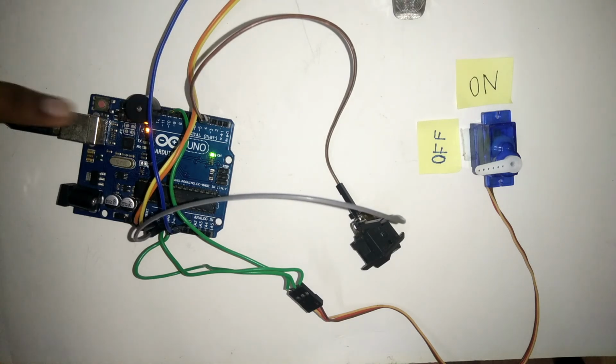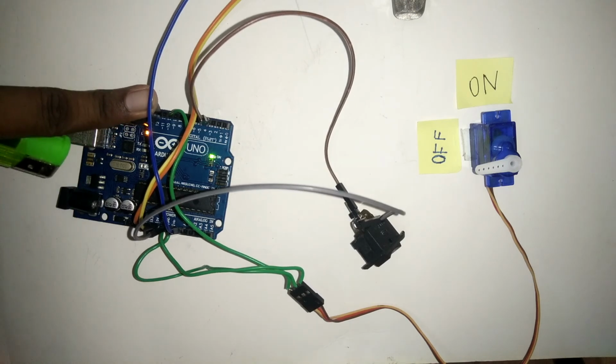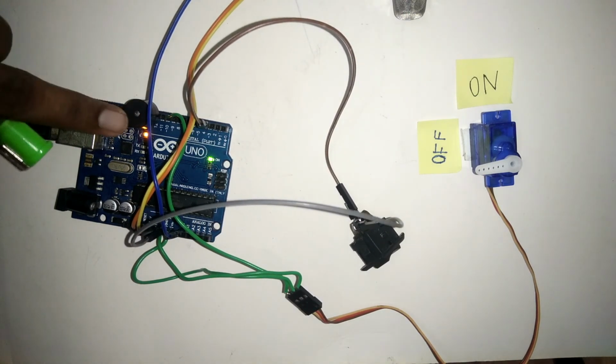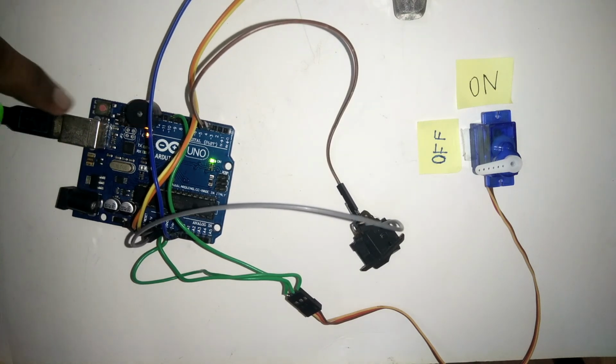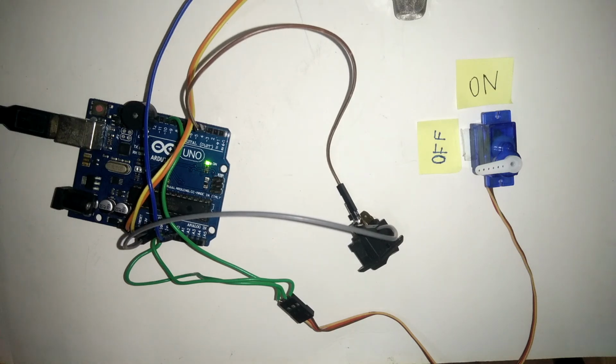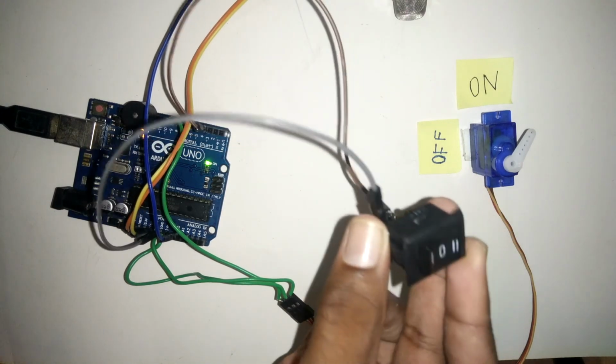You can see that the buzzer is alarming and it went to off. The buzzer will keep on ringing. And if I click reset, it will reset and go back to the on position according to the switch.